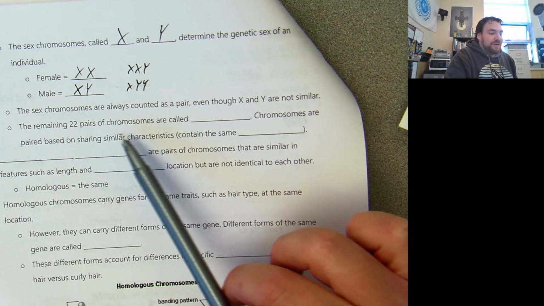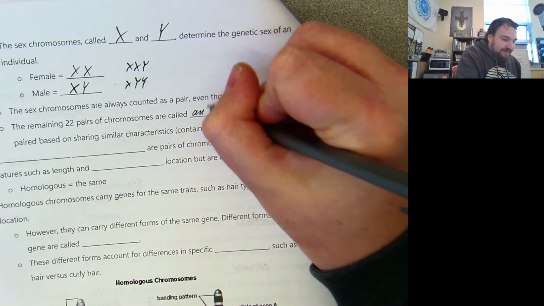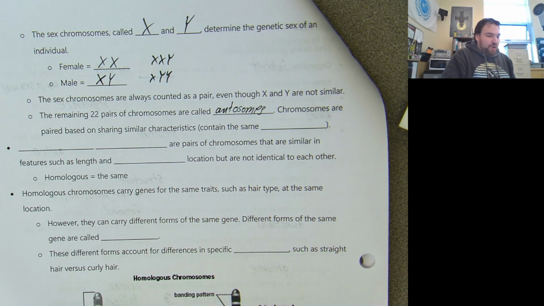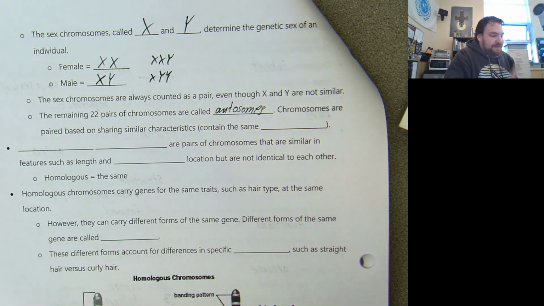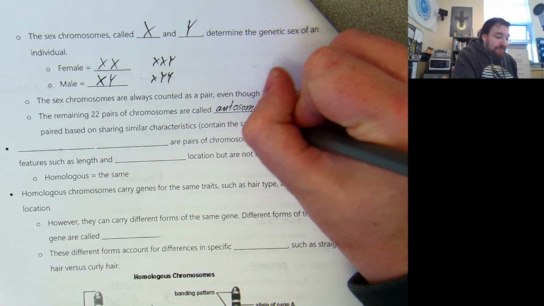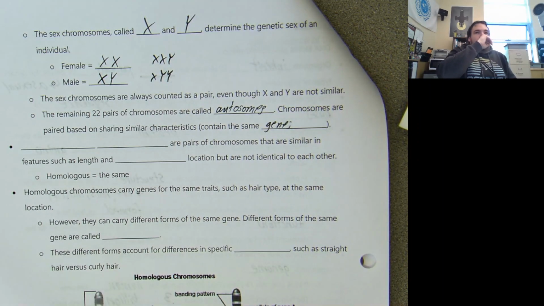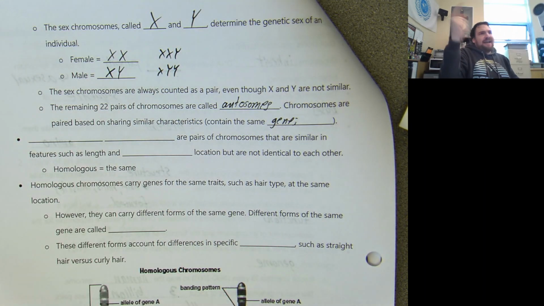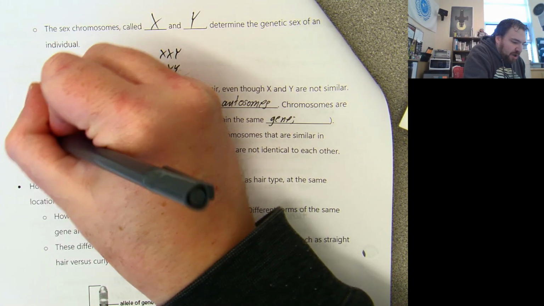The remaining 22 pairs of chromosomes are called autosomes. We are going to get this done before the bell. If you are not a sex chromosome, you are an autosome. Chromosomes are paired based on sharing similar characteristics, meaning they contain the same genes. So the chromosome with your hair genes, for example, is going to pair with the other chromosome you have that codes for the same ideas. One chromosome might say hair is going to be curly, the other chromosome says hair is going to be straight. But the hair portions are going to go together, and they're going to figure out what you're actually going to end up looking like. These are called homologous chromosomes.